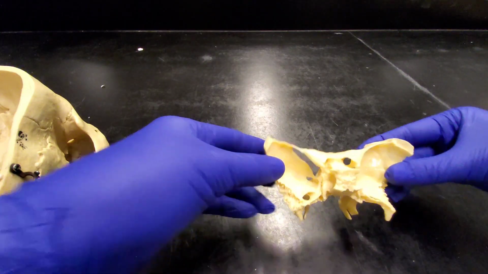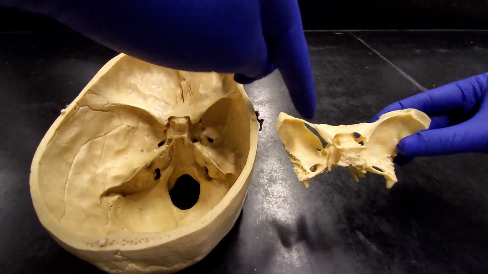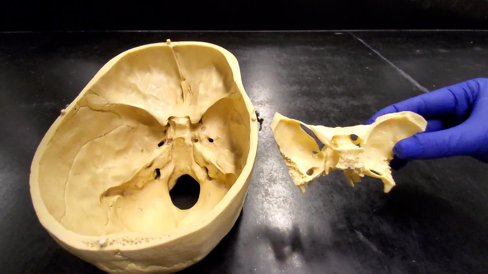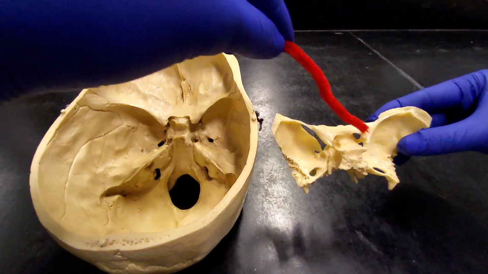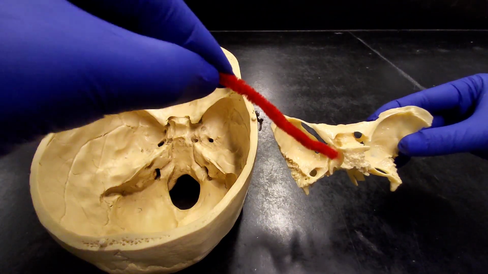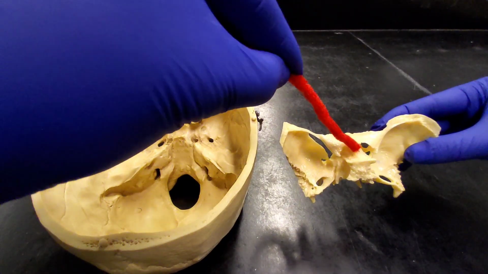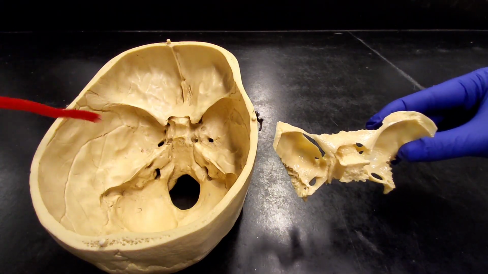So what we are seeing here, if you get them side by side, we are looking at the portion of the sphenoid bone that would be in that middle cranial fossa. So just compare the two. Here is that lesser wing. Here is that greater wing. And then of course we have the body in the middle. So this divot that you see here is just like the sella turcica on our model.